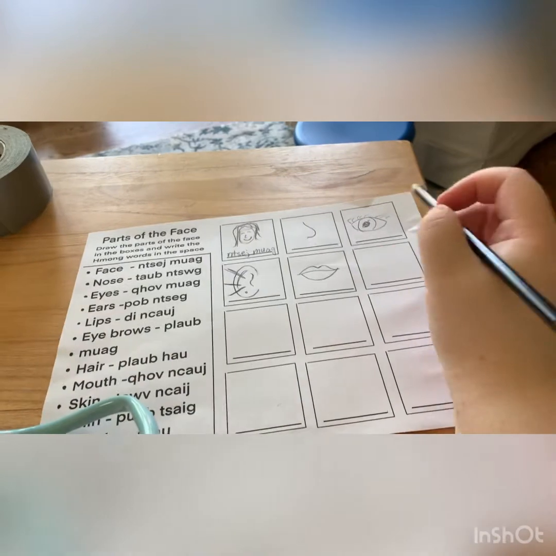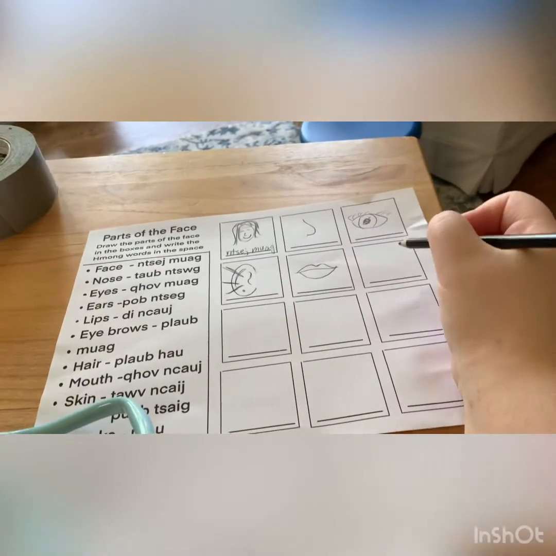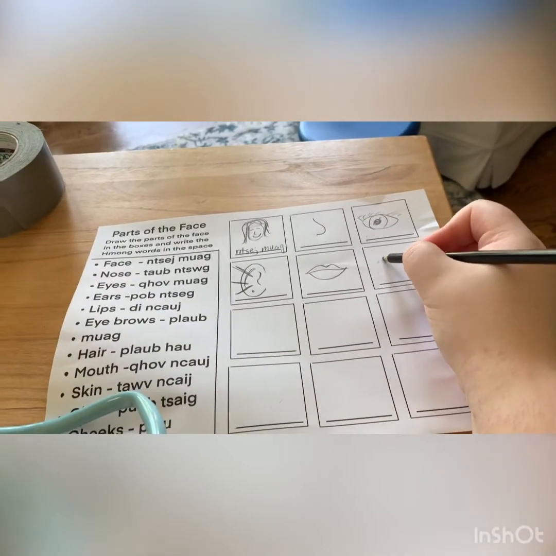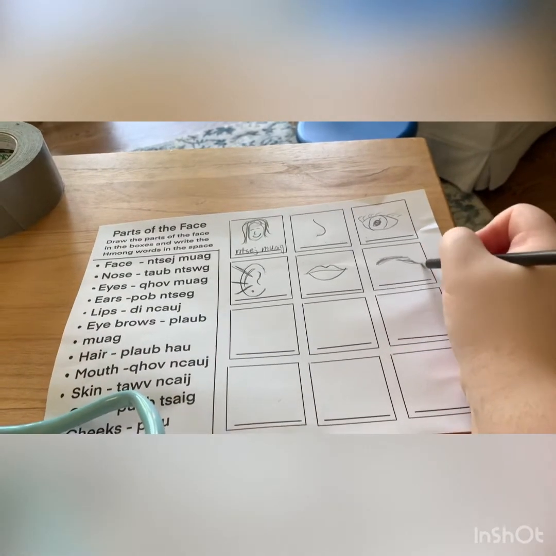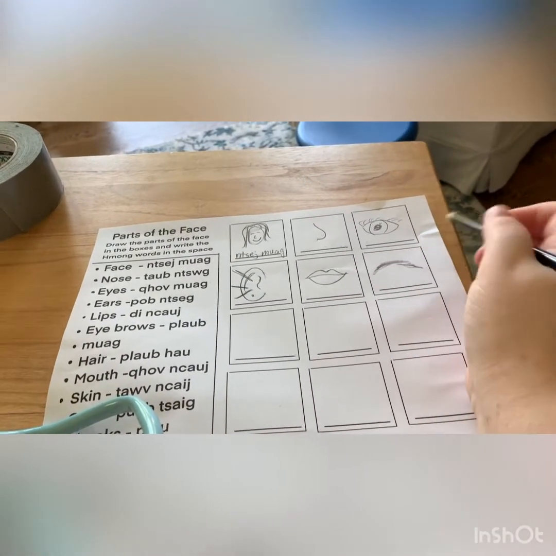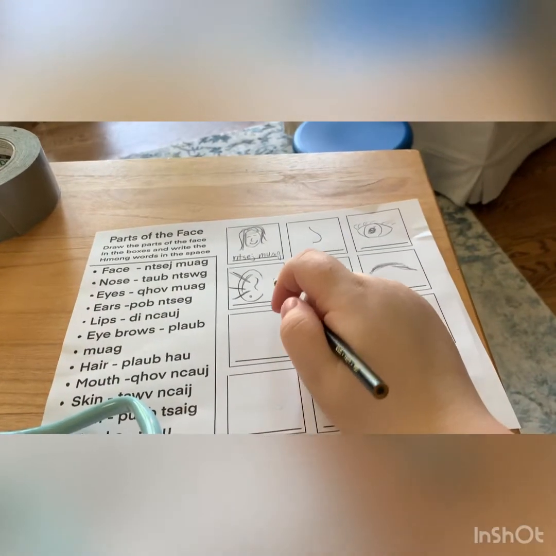Next we're going to do is the eyebrows. And for this one, it's really easy. You're just going to do a thick curved line. You can do a little bit of scribbles on it, so that way it looks like an eyebrow.